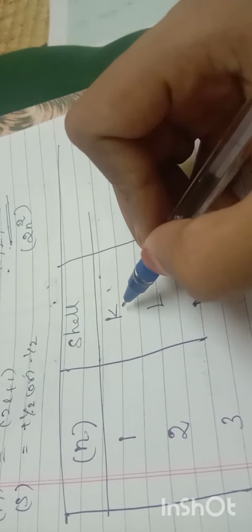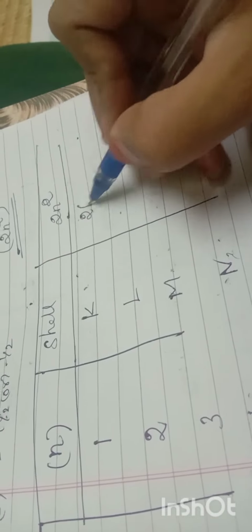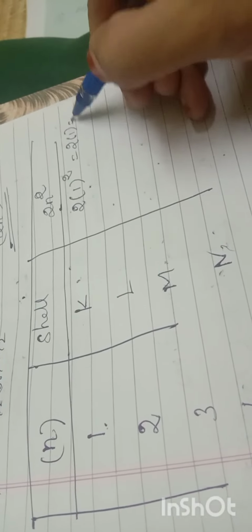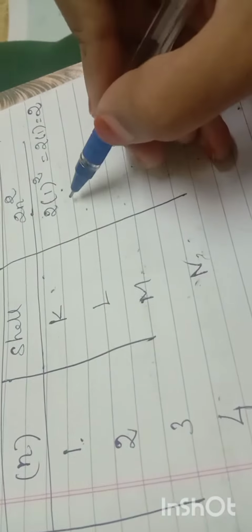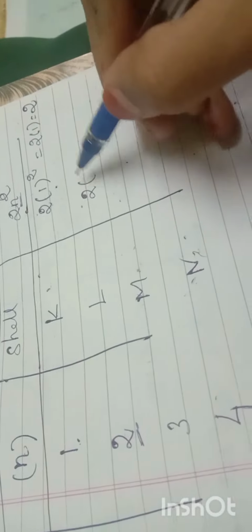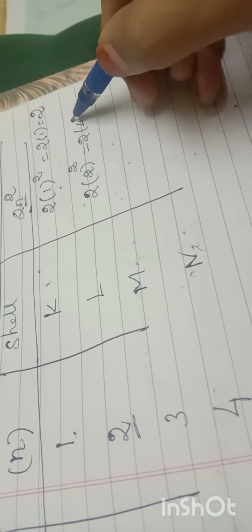Here we are going to calculate how many electrons are present in each shell. How many electrons does K shell have? How many does L shell have? Like that we are going to calculate, using the 2n squared formula. Here n is 1, so 2 into 1 squared, which is 2 into 1, equal to 2. For n equal to 2, 2 into 2 squared, 2 times 4, so 8. So totally 8 electrons will be present here.